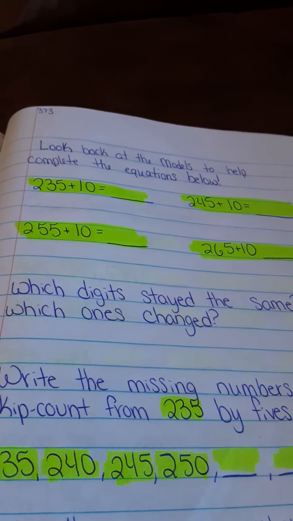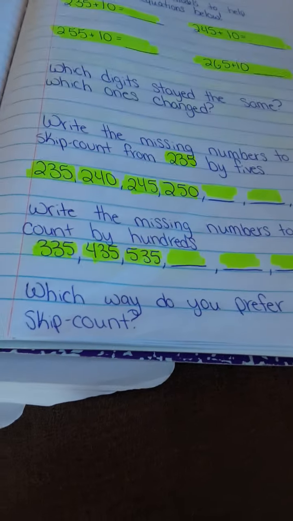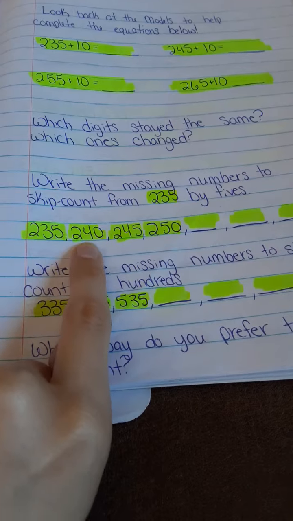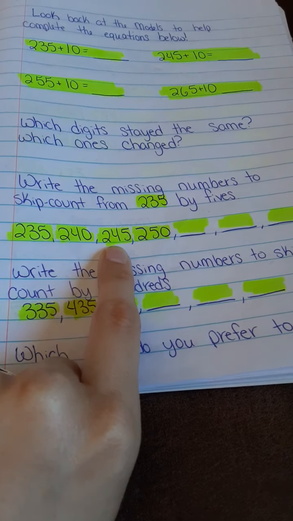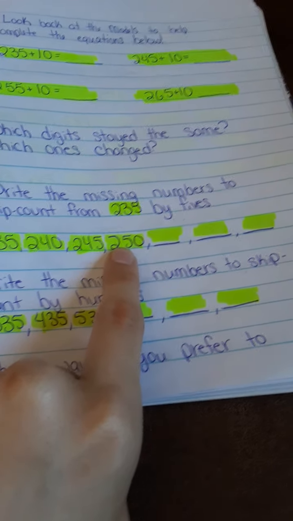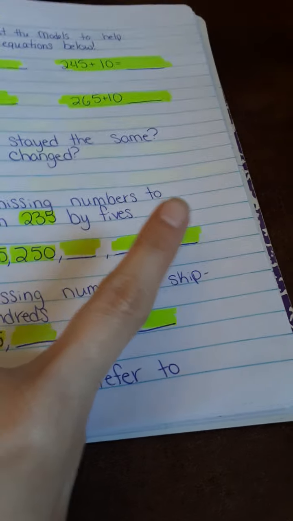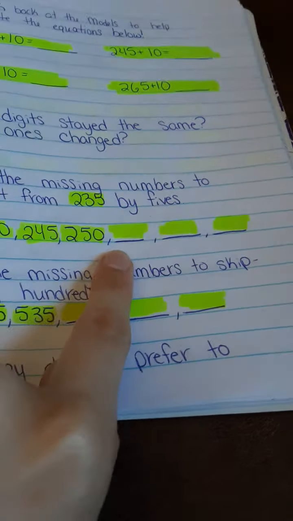Write the missing numbers to skip count from 235 by fives. 235, 240, 245, 250. Which 3 numbers did you get?